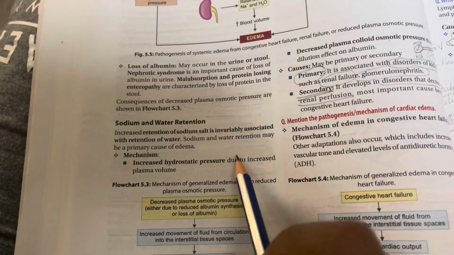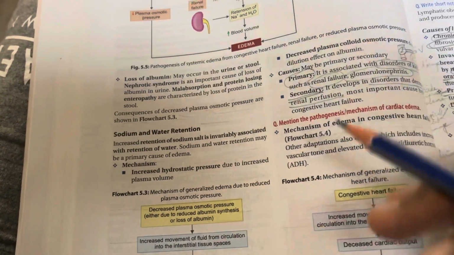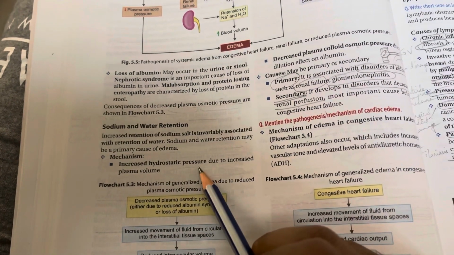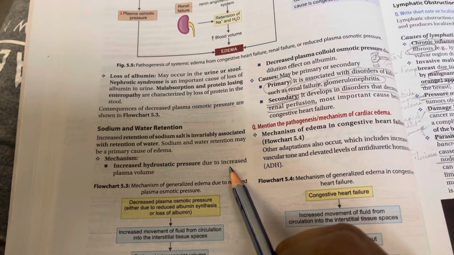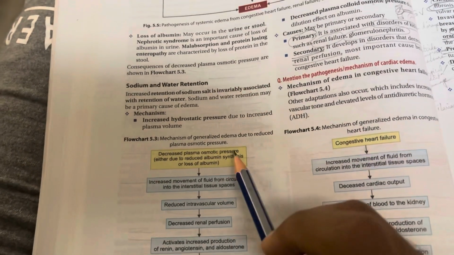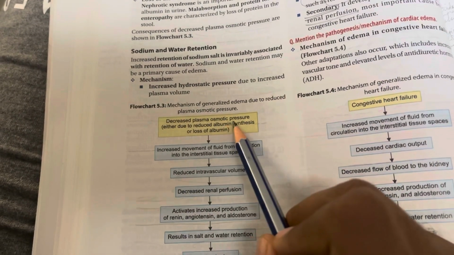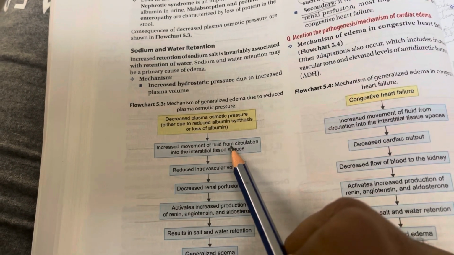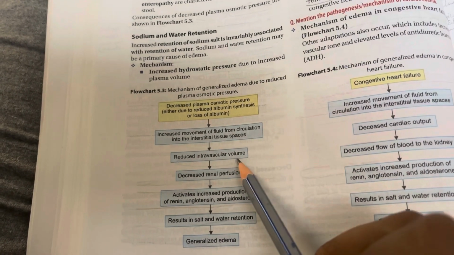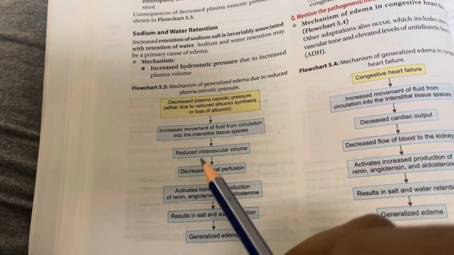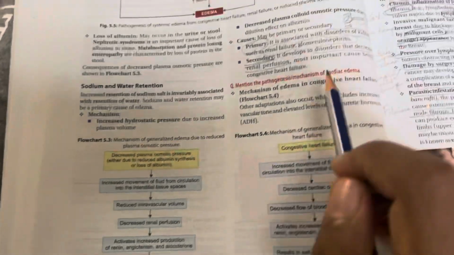Next, sodium and water retention. There could be excessive RAS activation, due to which there is increased hydrostatic pressure because of increased plasma volume. So again, mechanism of generalized edema, we have all this. Decreased plasma osmotic pressure causes increased movement of fluid from the circulation to the interstitium, reduced intravascular volume, decreased renal perfusion, activation of the renin-angiotensin system, and there is edema.